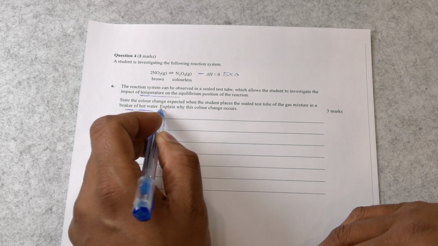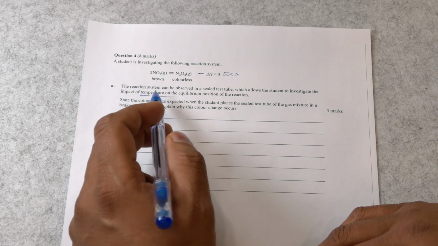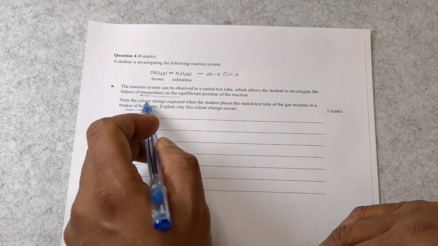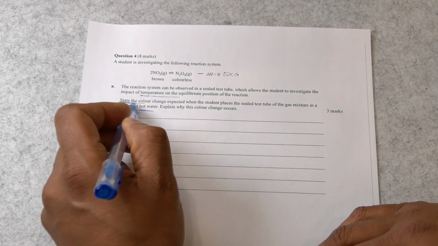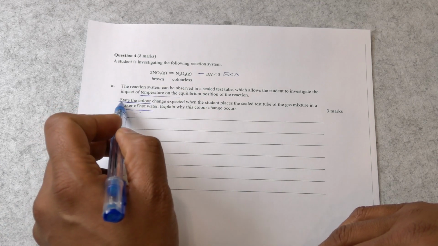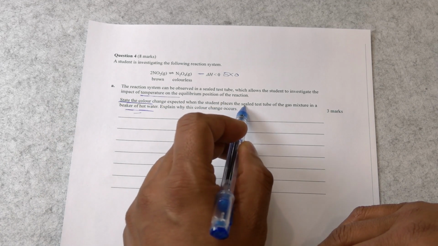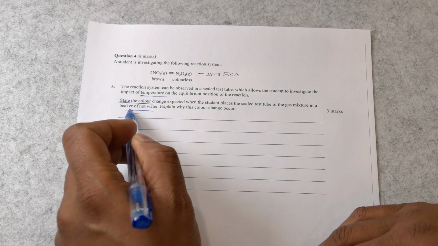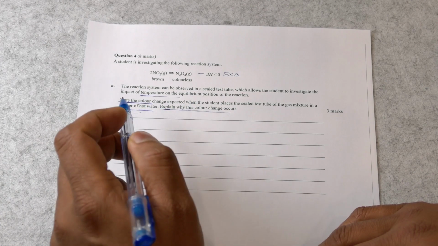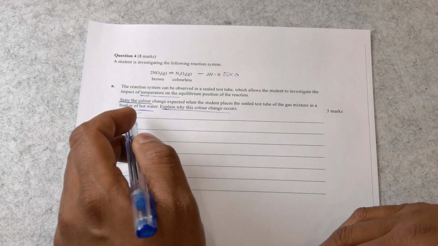Now, the question is asking you to explain why this color change occurs. So obviously there is a color change, and you need to know what that color change is and why it is occurring. You have to state the color change. Let's analyze this question again. State the color change, 1 mark, expected when the student places the sealed test tube of the mixture in a beaker of hot water. Explain why this color change occurs, 3 marks. So let's see how we can get those marks.